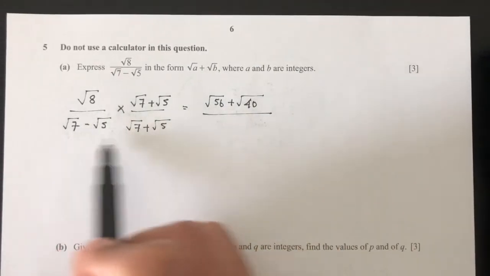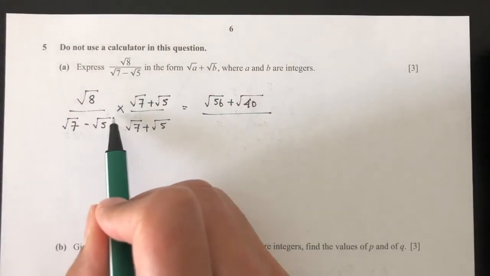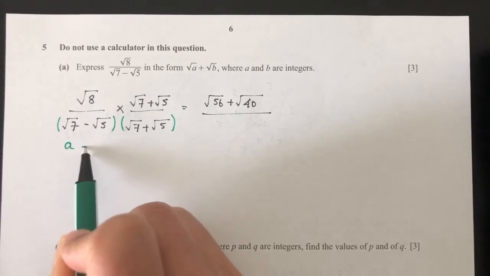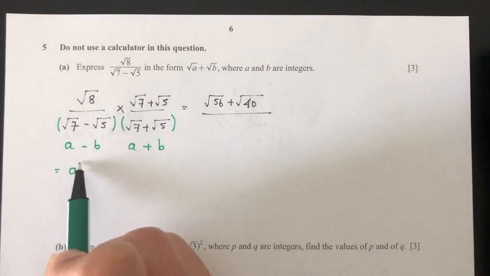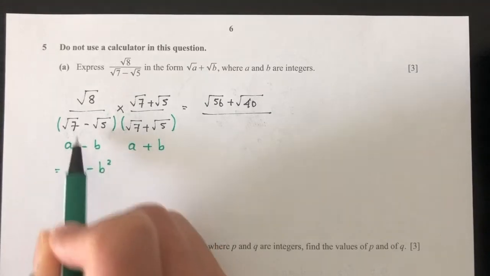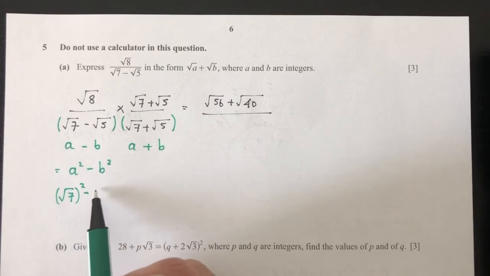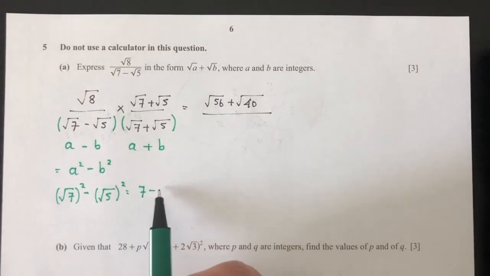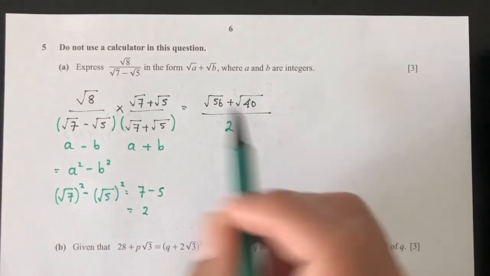Divide by, this one will become, if you observe, you have this times this, it looks a lot like a minus b, a plus b, which is equal to a square minus b square. So same thing, you have root 7 square minus root 5 square, which is 7 minus 5, and that is 2. So the base will be 2.